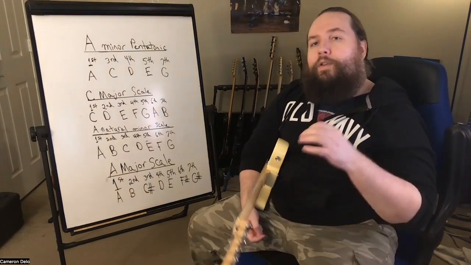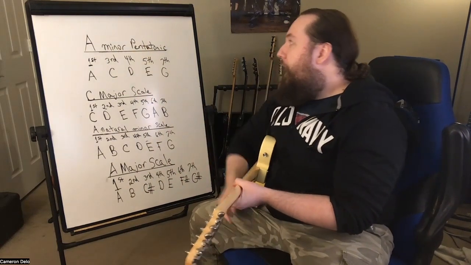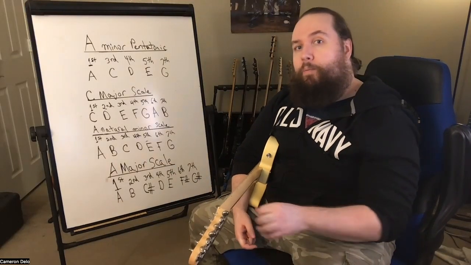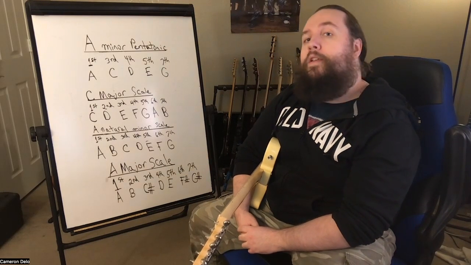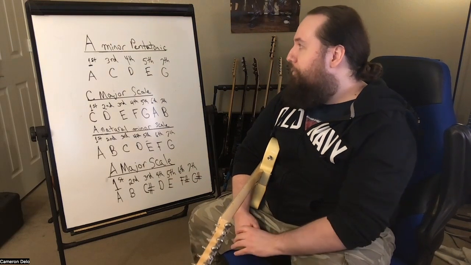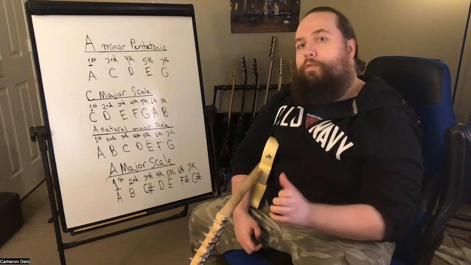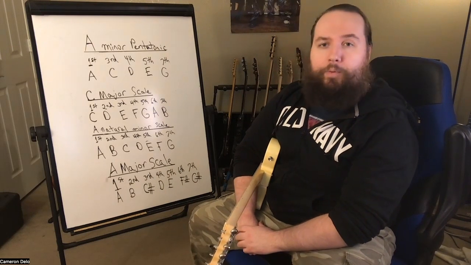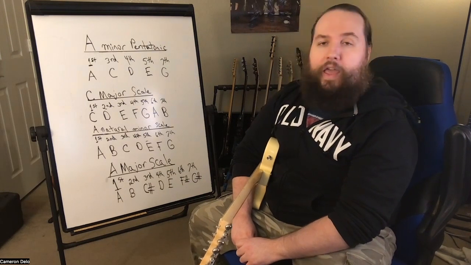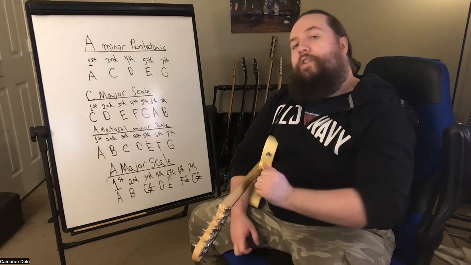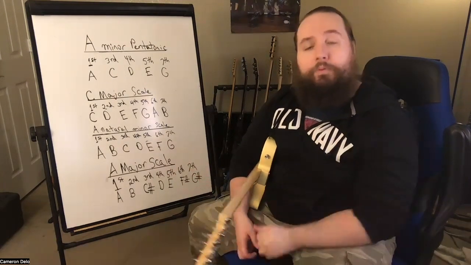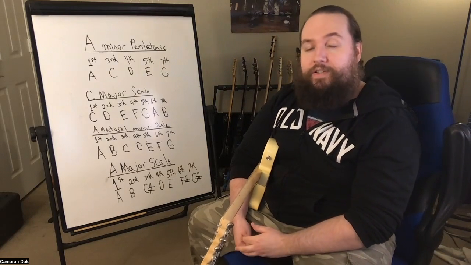So if you think of it in terms of A minor pentatonic, think of it in terms of the A major scale. You eliminate the second and sixth notes, flat the third, and flat the seventh. Again, there are two ways of thinking of this: as derived from the relative minor of a particular major scale and then creating those gaps, or thinking of it literally as A major, flatting the third, flatting the seventh, and creating those gaps by eliminating the second and sixth notes.